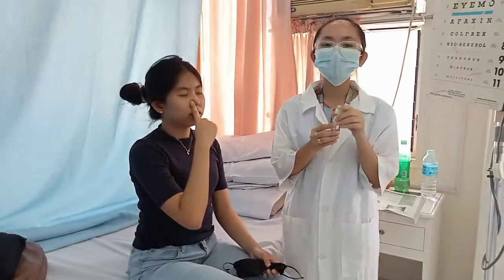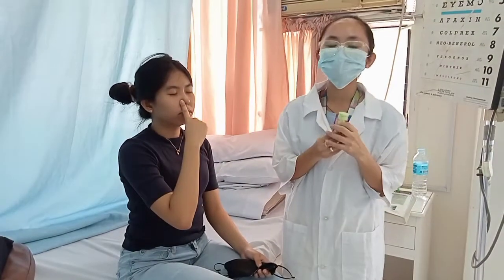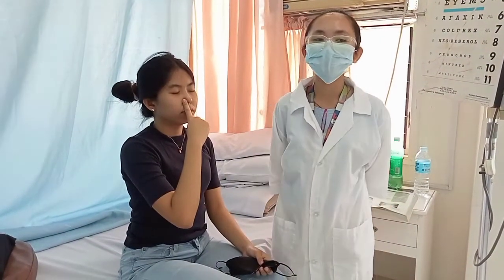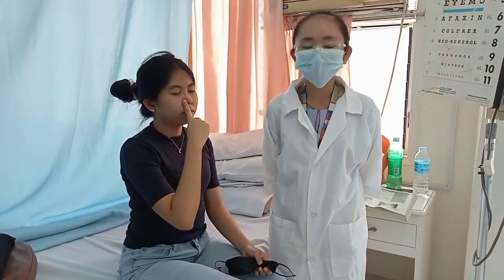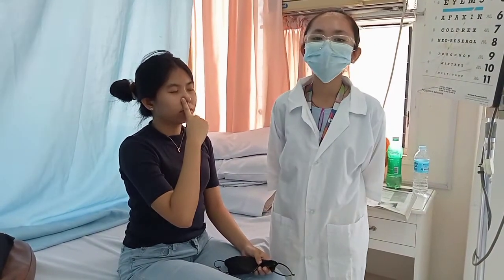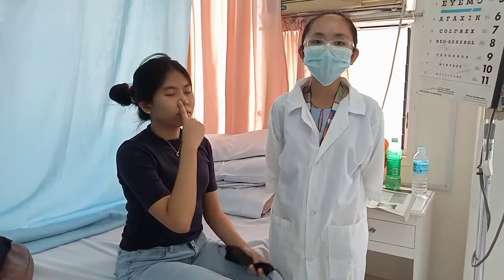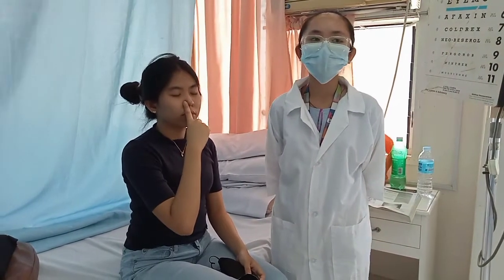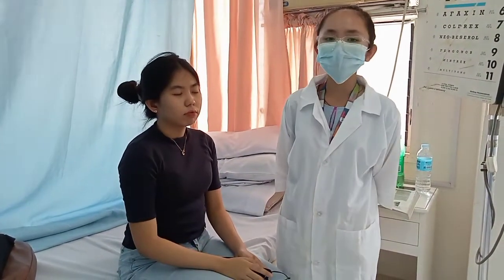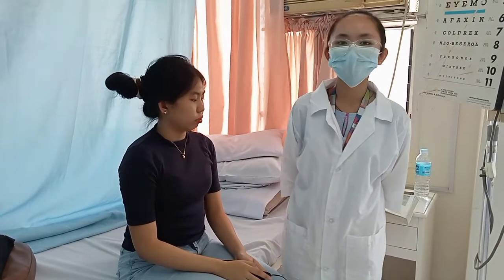Normally, the client can identify the scented object. The abnormal findings will be a neurologic anosmia, where the client cannot identify the scented object, or the client has a lesion or tumor in the frontal lobe.